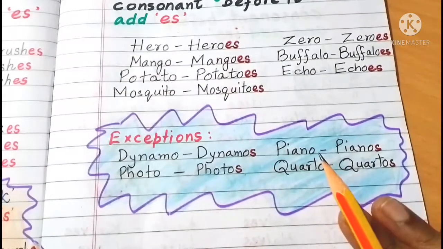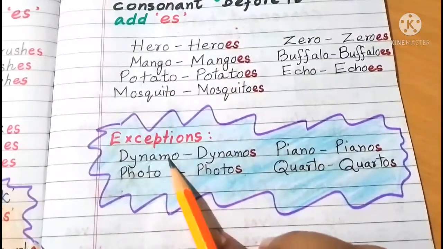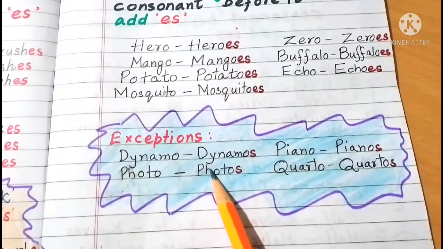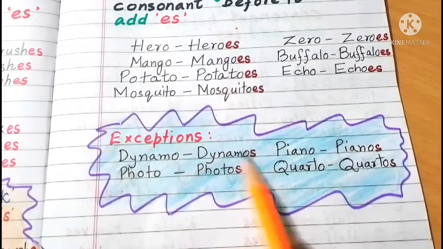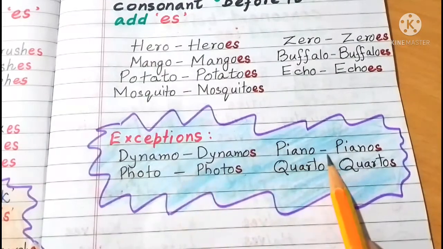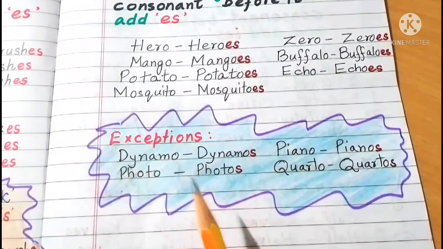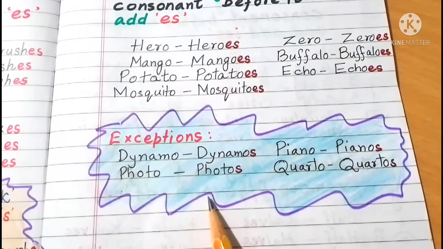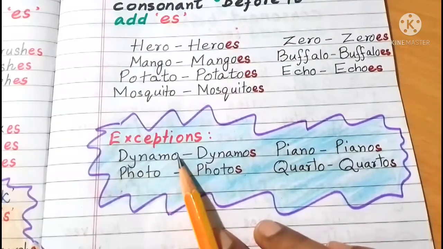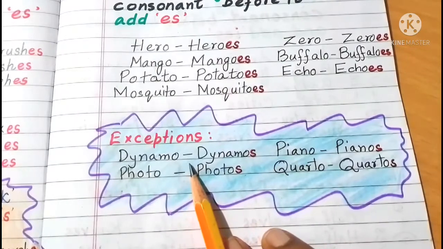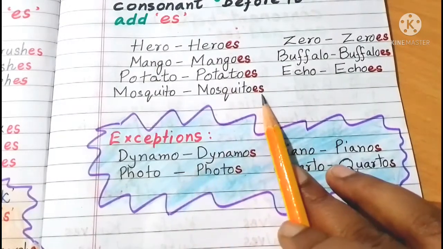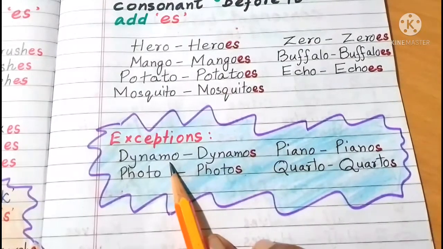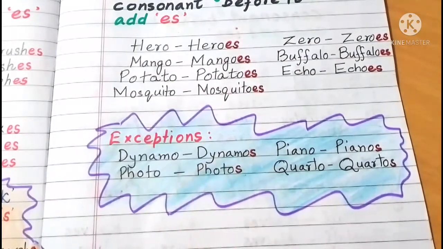Nothing more to be changed. So all these are singular to plural transformations. After adding s to the original word, we get the plural version of the singular word. So these 4 words and many more, I haven't taken all the examples here, remain the same. They don't add es, but just one s after the original word to get the plural form.